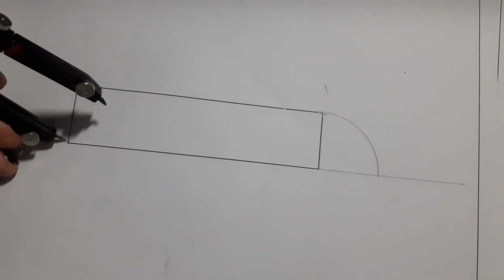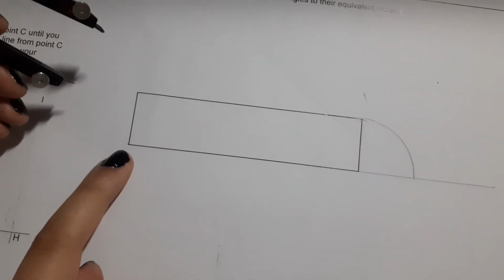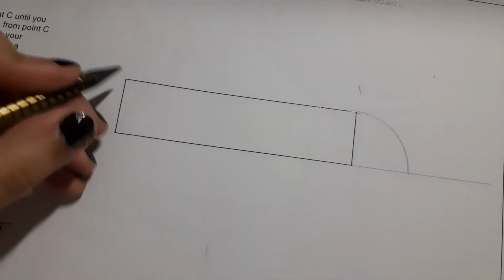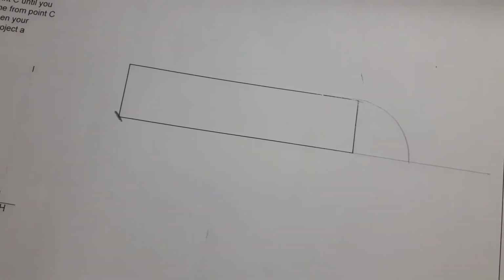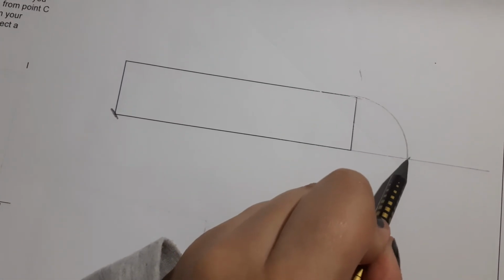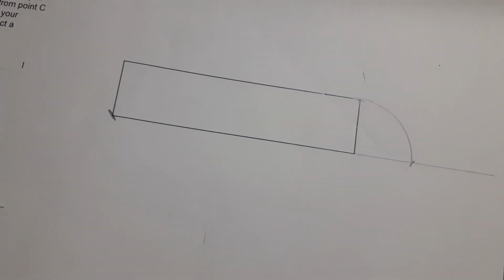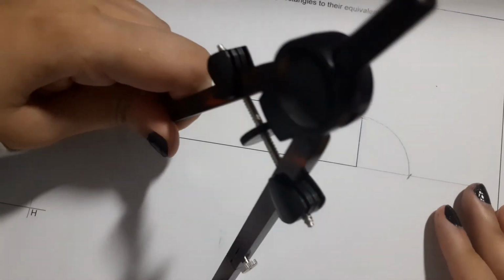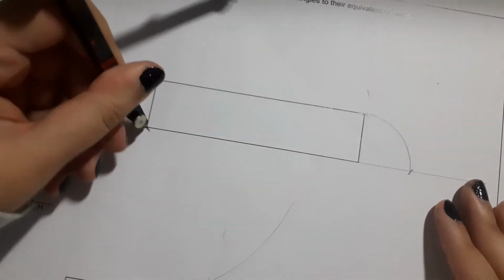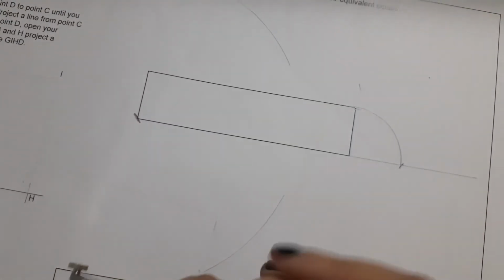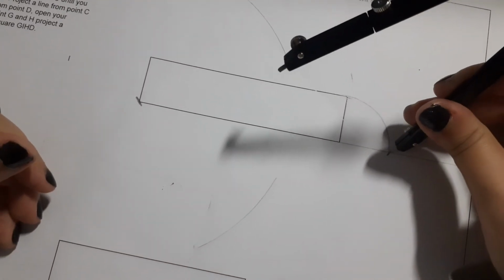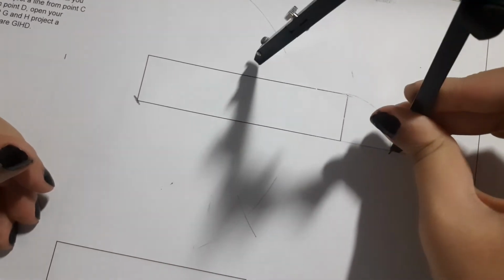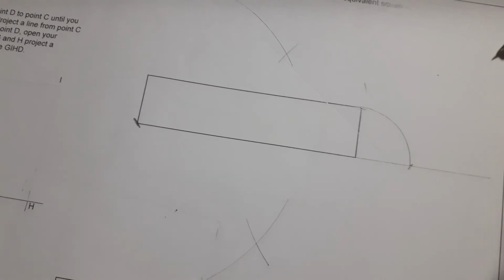Then from one side, we're going to bisect the line from this side of the rectangle to the quadrant. There.